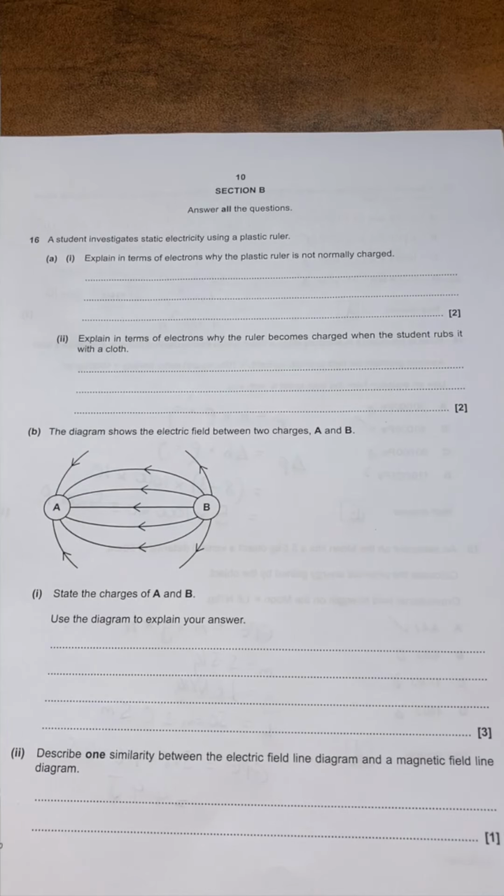Question 16. Now this question looks suspiciously familiar, and that's because it is. It's identical to question 22 from paper 1 of this exam series. So for completeness, I'm going to segue into my video of that question in here.